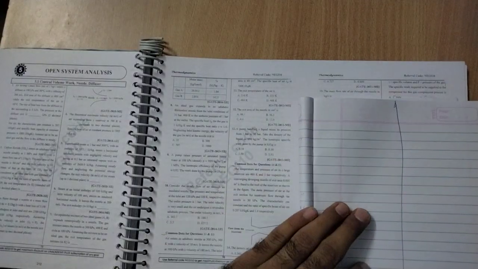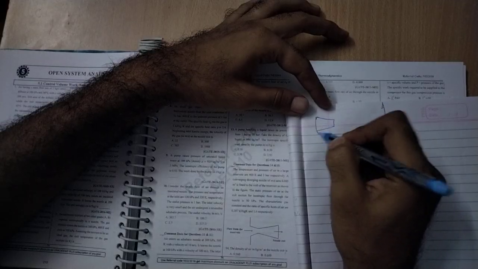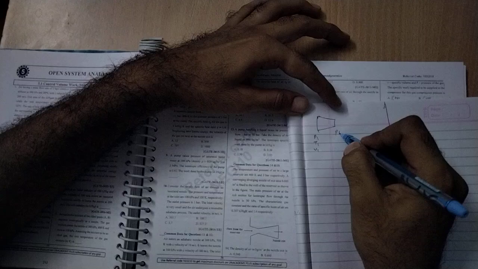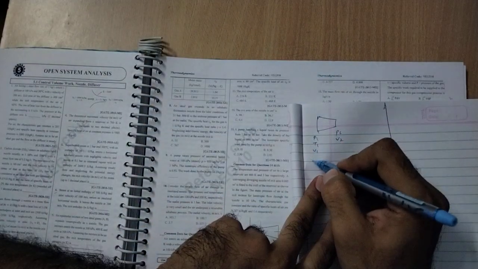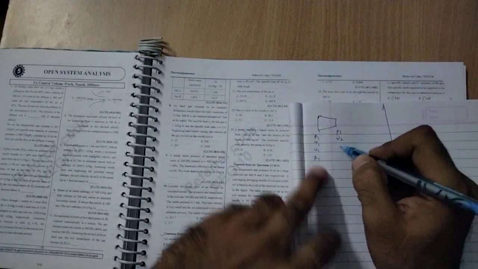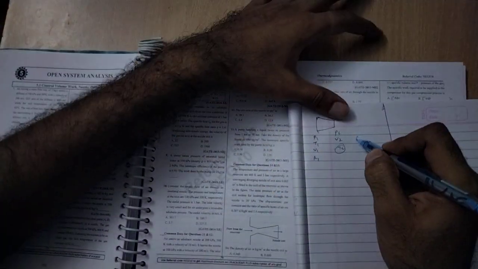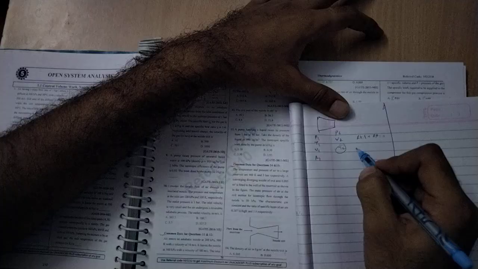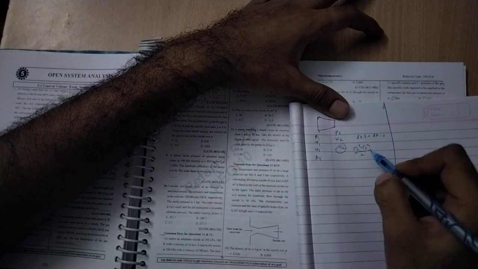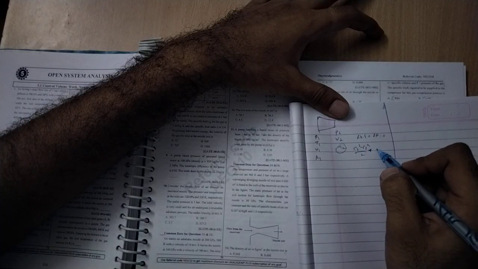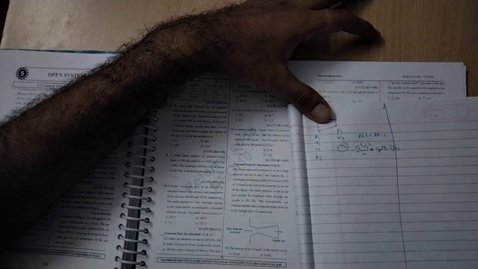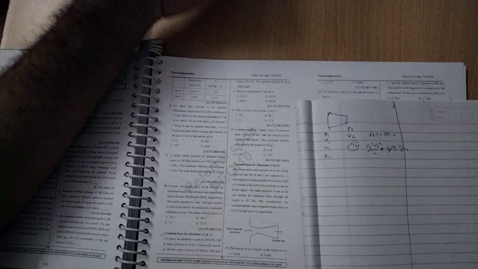You can see this one, the 11th question. Air enters an adiabatic nozzle with pressure 1, T1, velocity 1, pressure 2, V2, and inlet area 1, and specific Cp. They are asking for T2. So change of kinetic energy plus change of enthalpy equals 0. So (C2 squared minus C1 squared) divided by 2 plus Cp times (T2 minus T1). By this you can easily calculate T2. That's it.